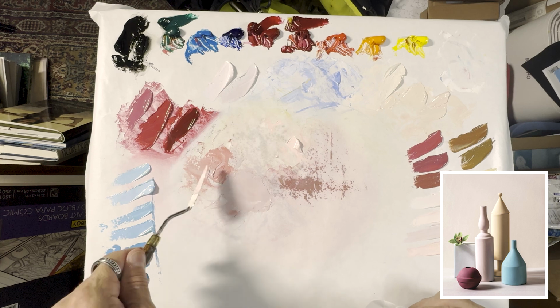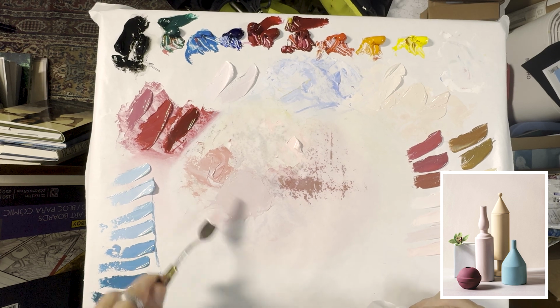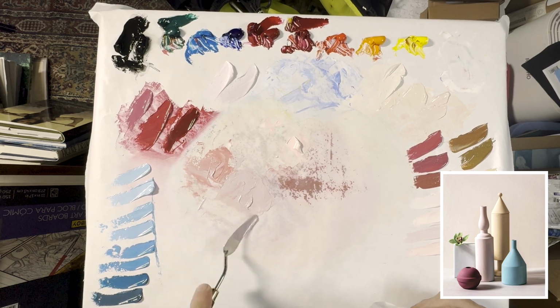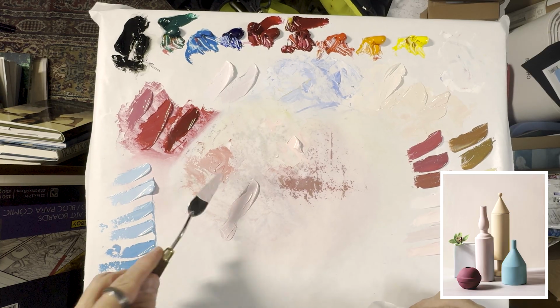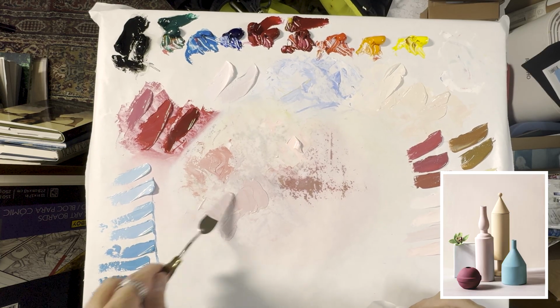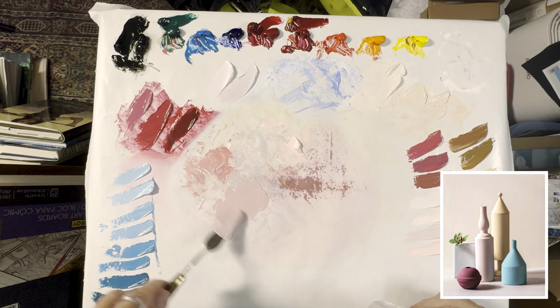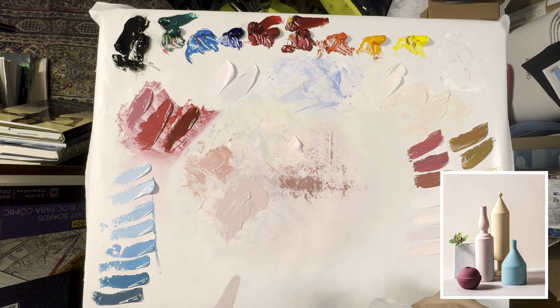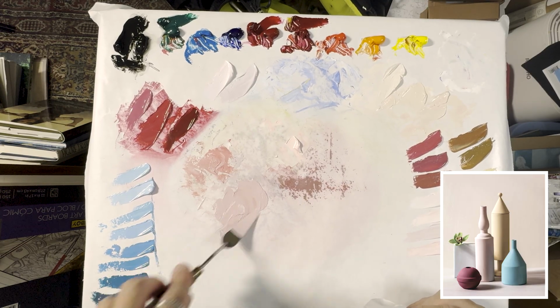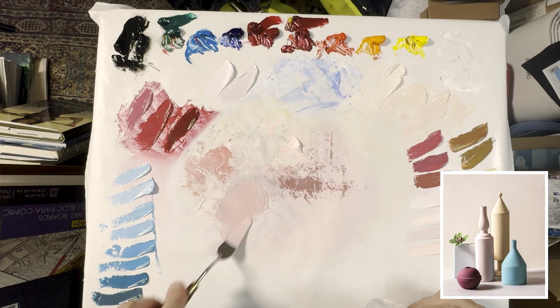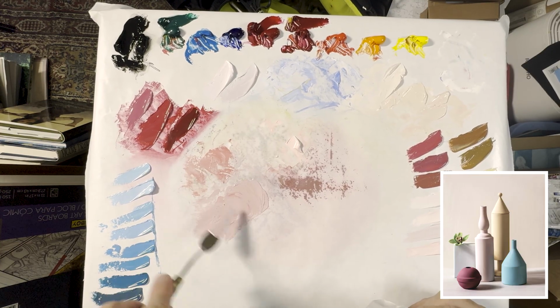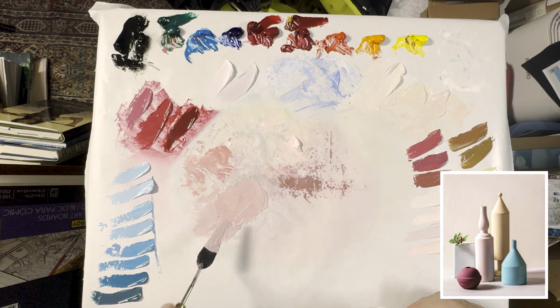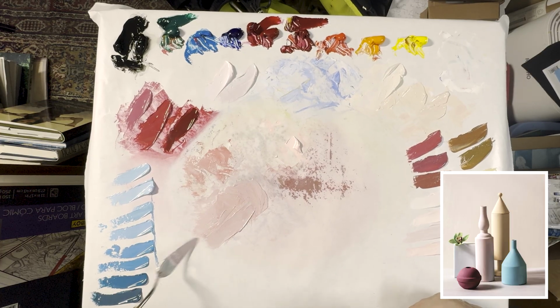Taking little tiny stabs at this, not grabbing a bunch. And it does take self-control to not want to just smash everything into each other to instantly come up with something. I'm just bringing in little parts at a time.